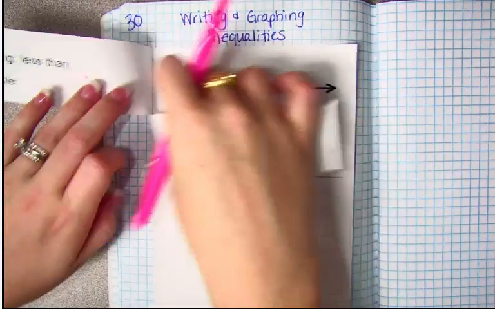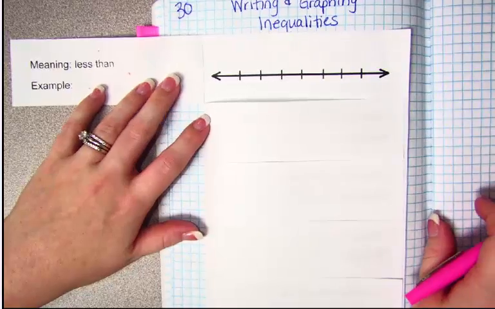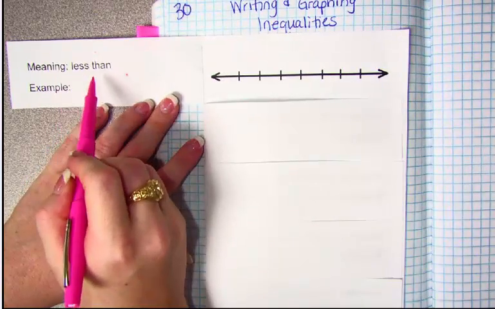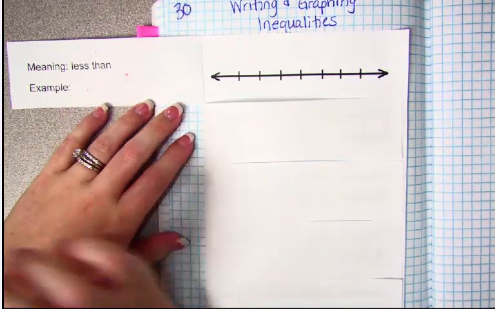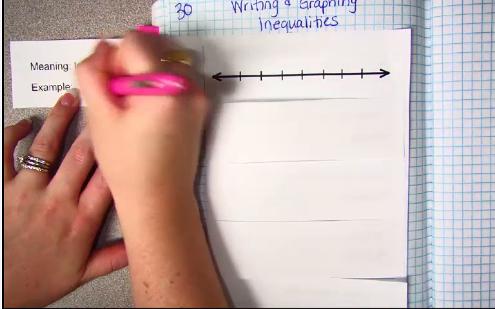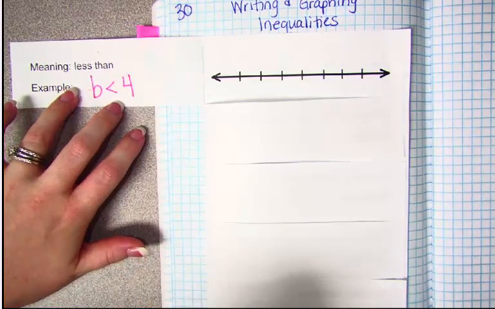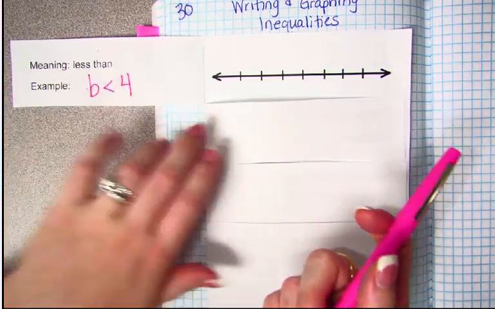Then when you open it up, we've got our meaning. It's already written there for us. It says less than. So let's look at an example. Less than symbols might look something like this. B is less than 4. Now we're going to come over to our number line and we're going to talk about how we graph it.